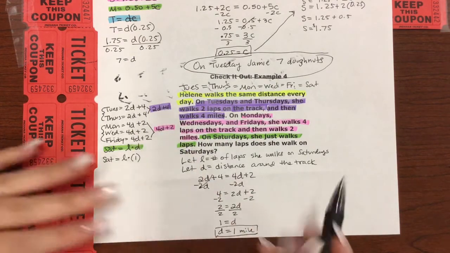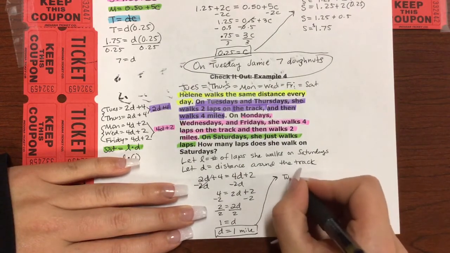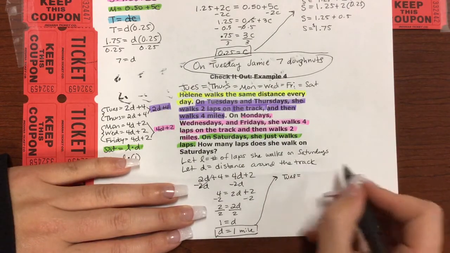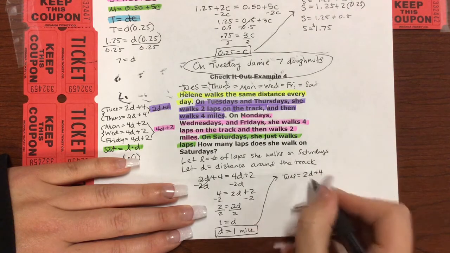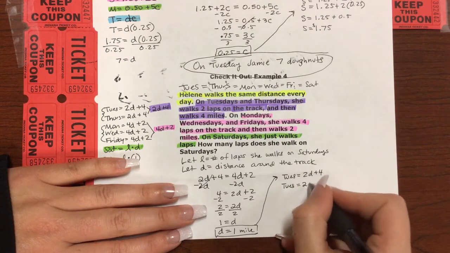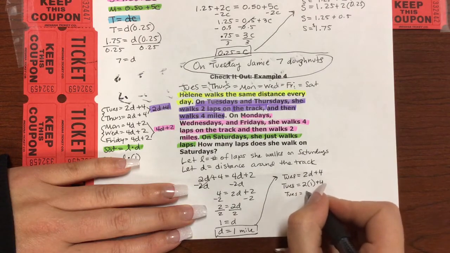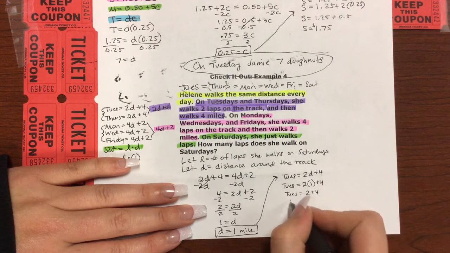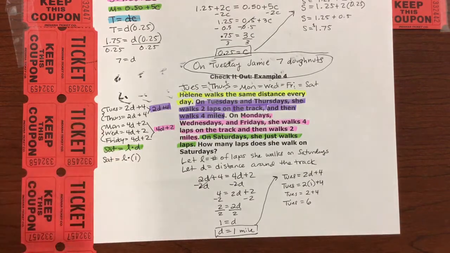Let's go with Tuesday. The distance for Tuesday is 2D plus 4, where D is equal to 1. So the distance she walked on Tuesday is 2 times 1 plus 4, which is 2 plus 4, which is 6 miles.